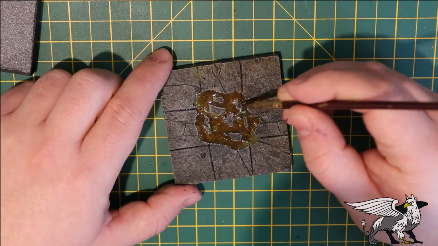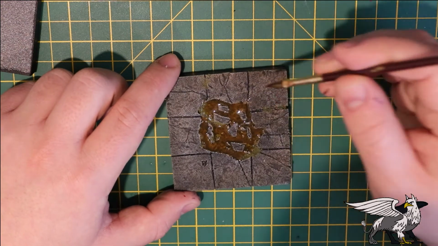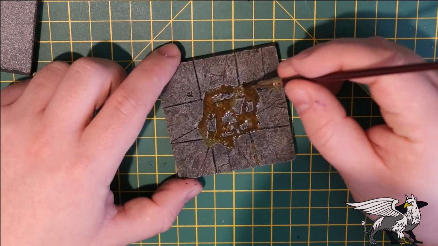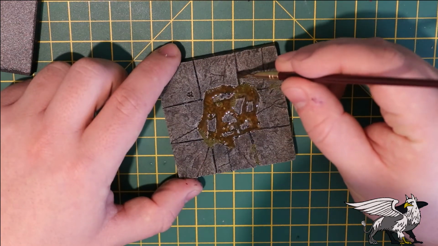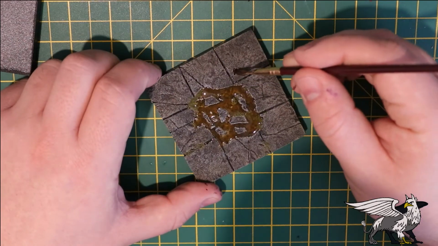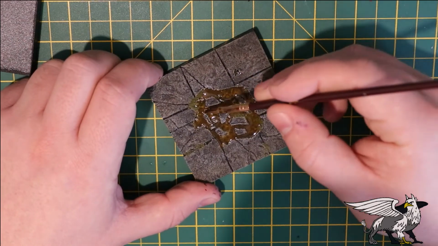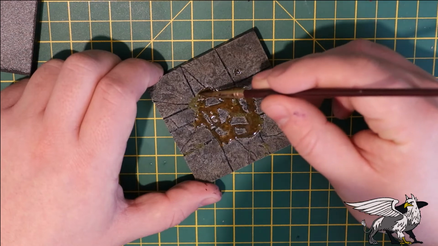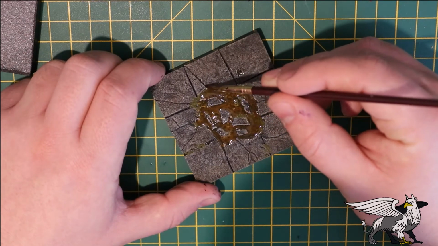So I just did that with a paintbrush, and I think I used a cocktail stick as well. I just tried to really brush it around and get it into the cracks where water might naturally flow. I'm much happier with this murky kind of dirty water effect.